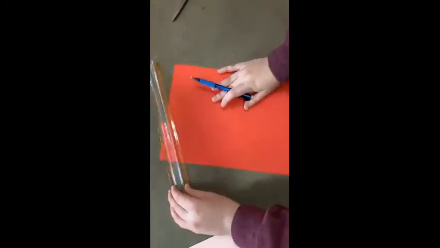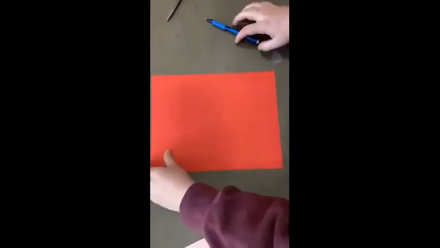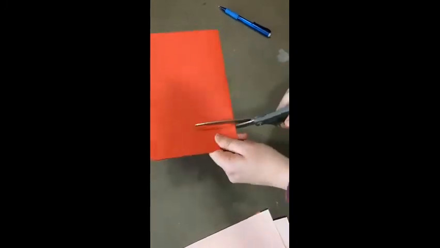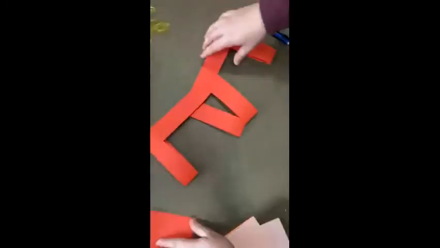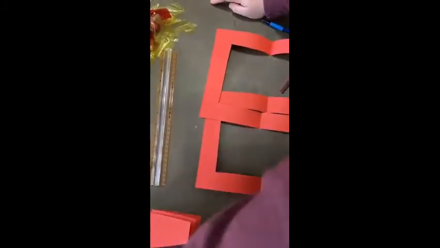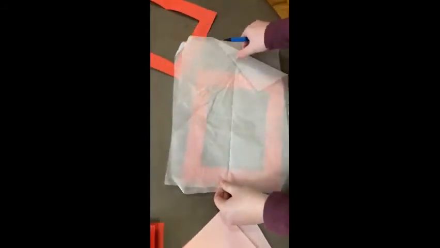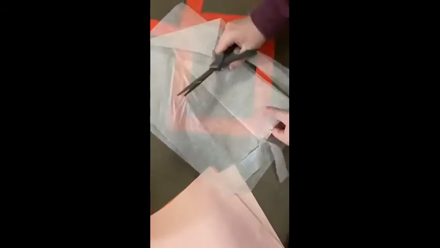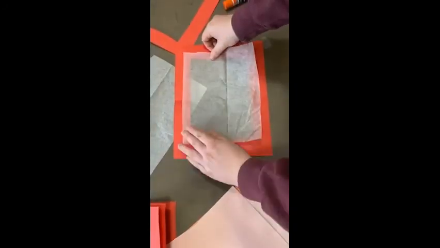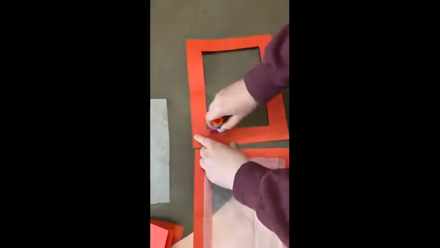We're going to start with 2 pieces of construction paper. We're going to measure out a 1-inch border around all the edges, folding it and cutting out the inside portion to create 2 frames. Next, we're going to take wax paper and measure out the portion that we will need to fit within our frames. The wax paper is the glass in our window. These can be glued onto your borders.